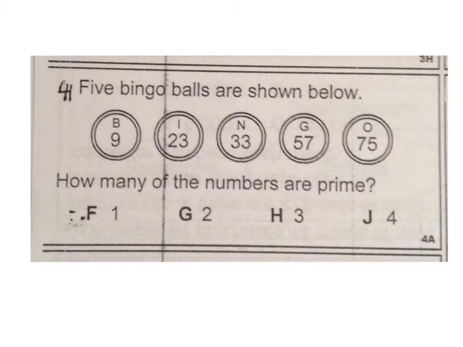Number 41. 5 bingo balls are shown below. 9, 23, 33, 57, 75. How many of the numbers are prime? Remember, a prime number is a whole number that only has 2 factors, 1 and itself. A composite number is a whole number that has more than 2 factors. So go through and determine which numbers are prime and how many there are.